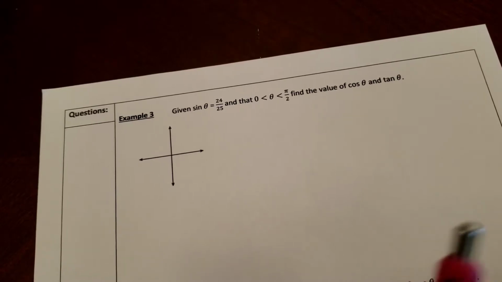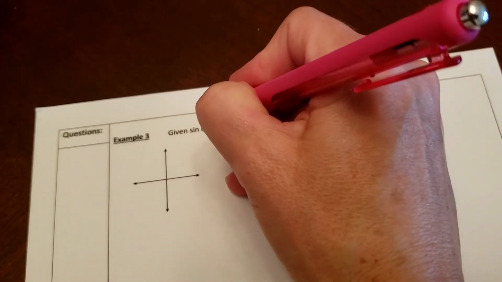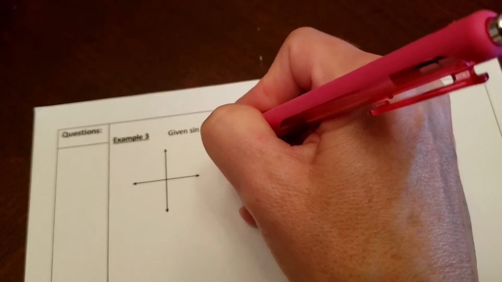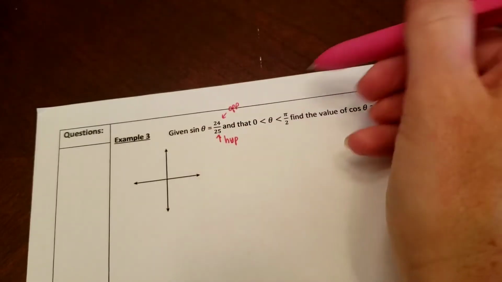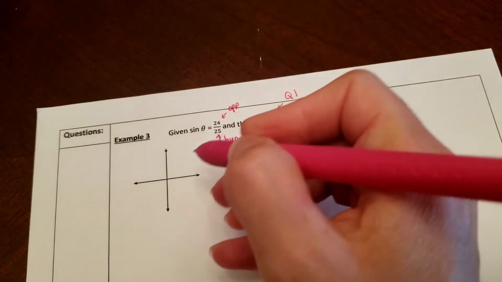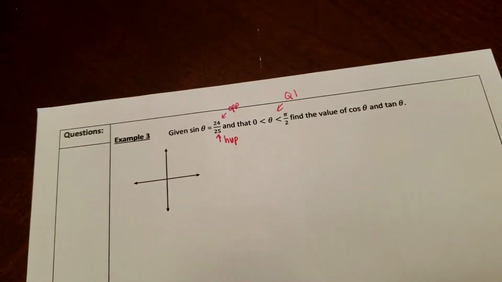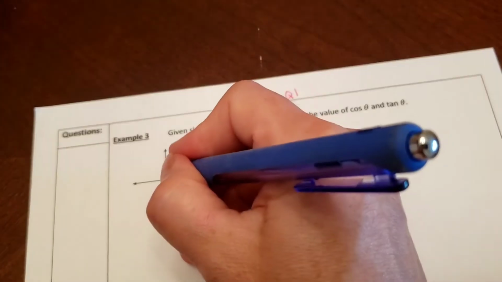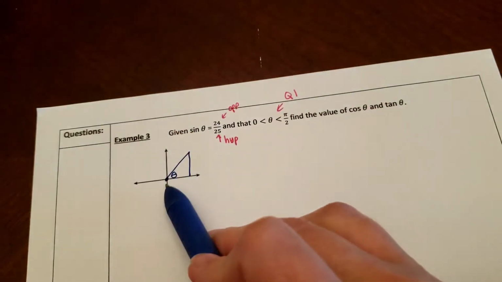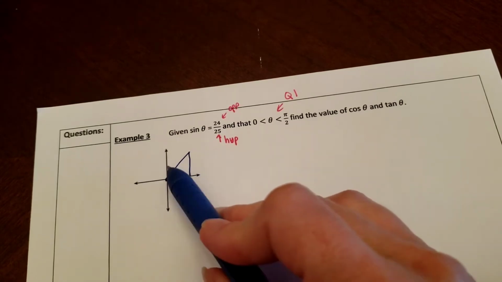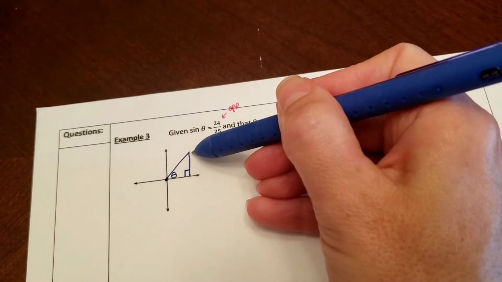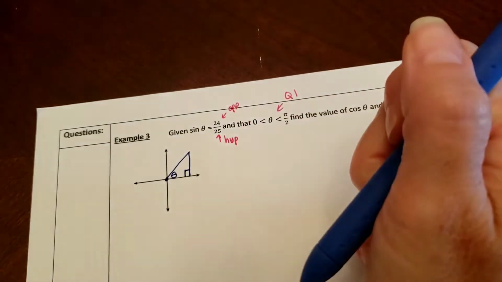So this time they're giving a sine. So sine, you know, is opposite over hypotenuse. Between 0 and pi over 2, this is going to give us quadrant 1. So we're going to be drawing our triangle in quadrant 1. Again, theta has to be connected to the origin. So whenever you're stuck and you're like, I don't know where, it can't be here. This is definitely a 90 degrees. But in order to know it's not this angle up here, it has to touch the origin.